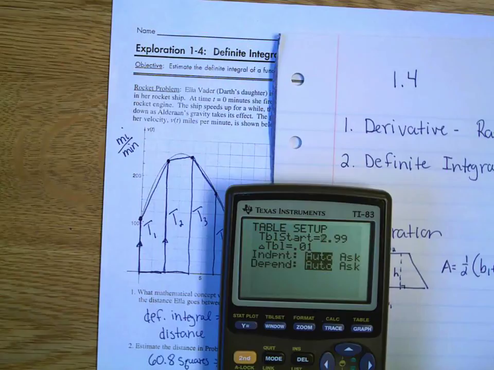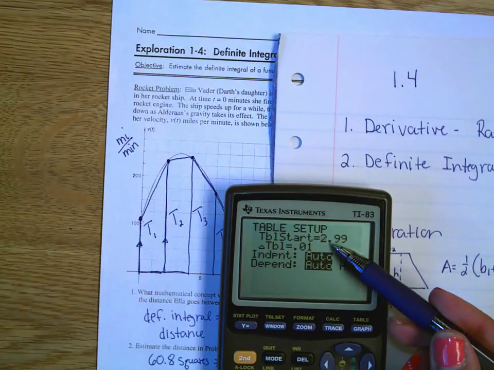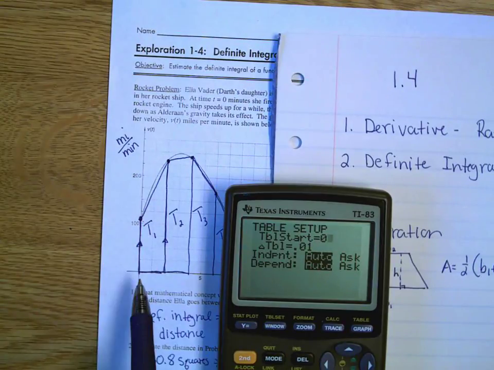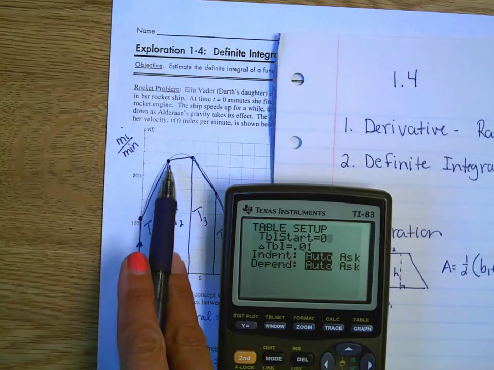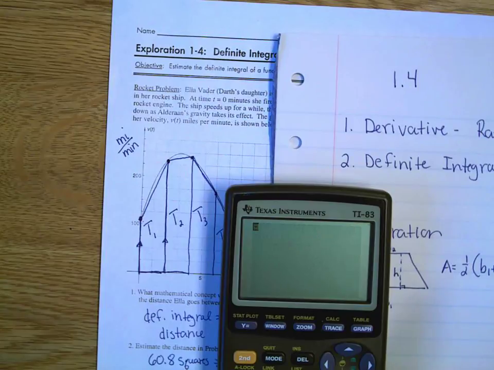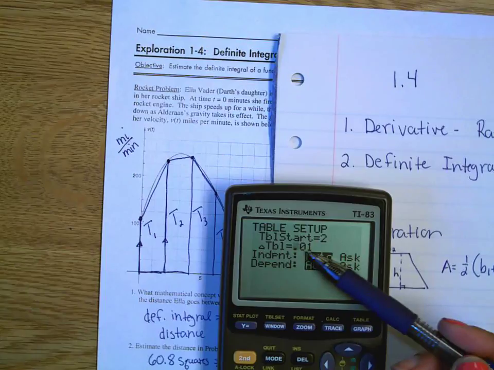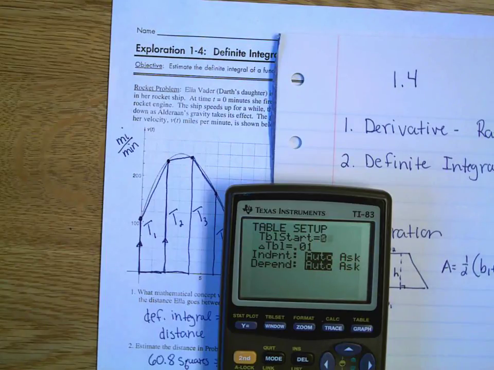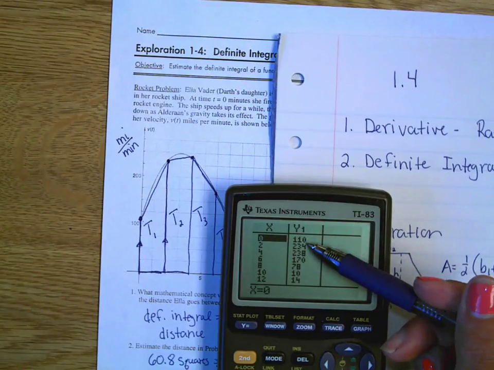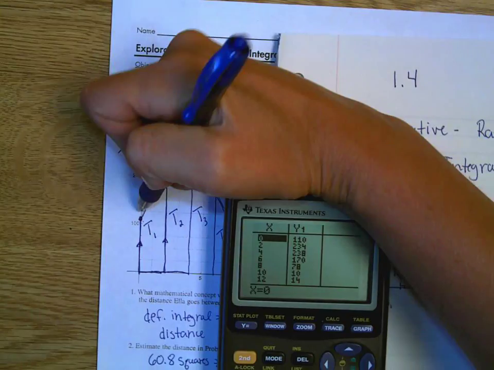Table set. I've already got the equation in. I want to start at 0 because my first time value is 0. I want that height. But now my increment is every 2 minutes I want the height again. So down here on the table set, for my increment, 0, I'm ahead of myself there, starting at 0, the increment is 2. Whew. Okay, here we go. Table. So now I know exactly where these values are at. This one is at 110.